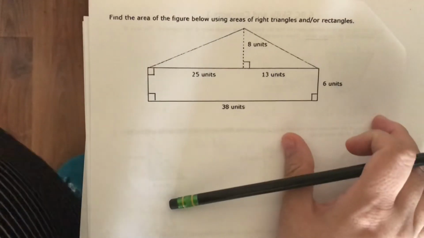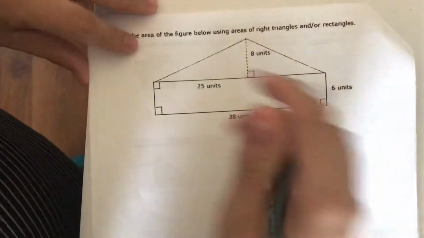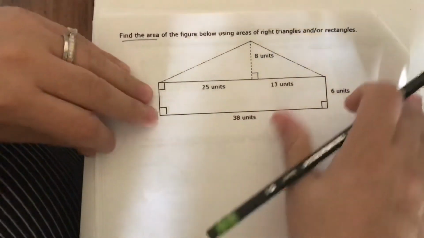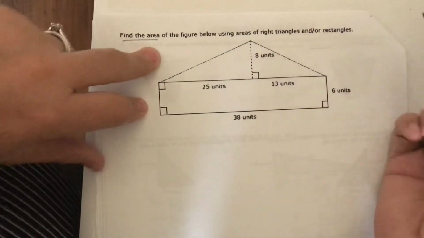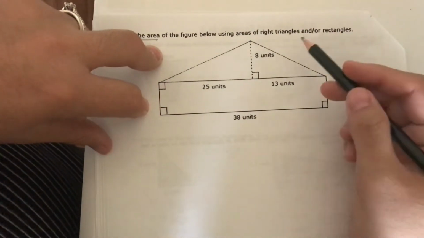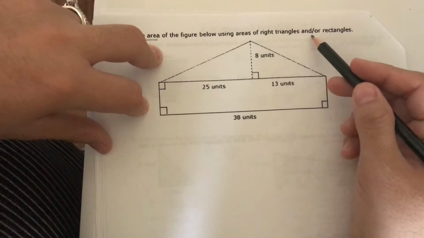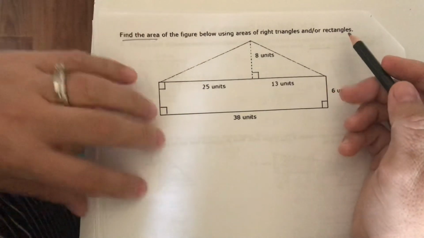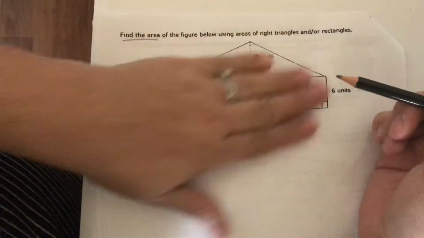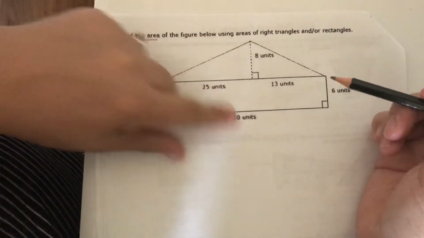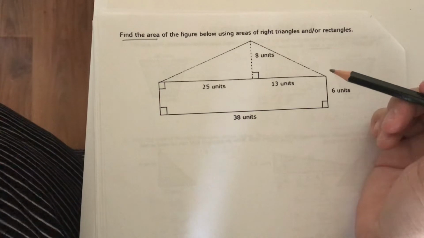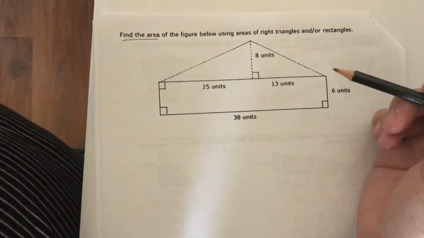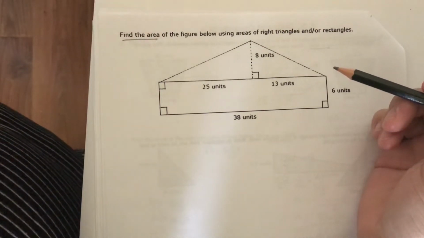This one here wants you to find the area. Now, if you notice, it says find the area of the figure below using areas of right triangles and or rectangles. So if you look at the big picture, this kind of looks like a little house, right? But on your 6th grade formula chart, it's not going to say this is the formula for the area of a house. So you have to see it in different ways.